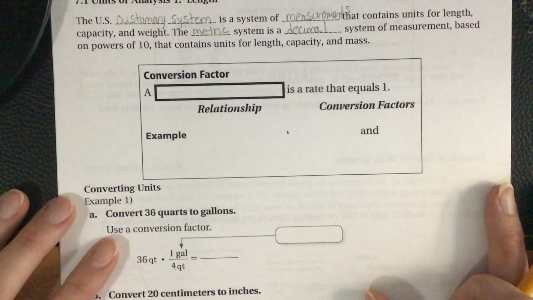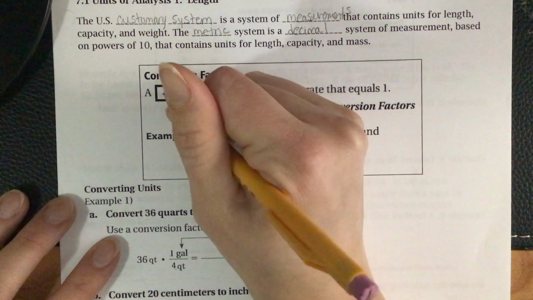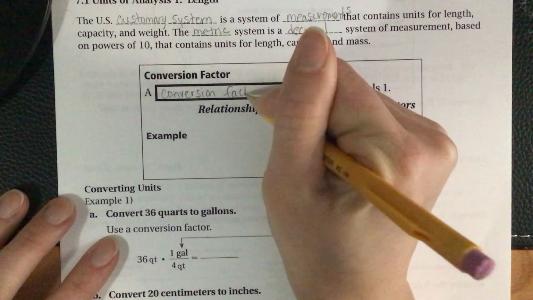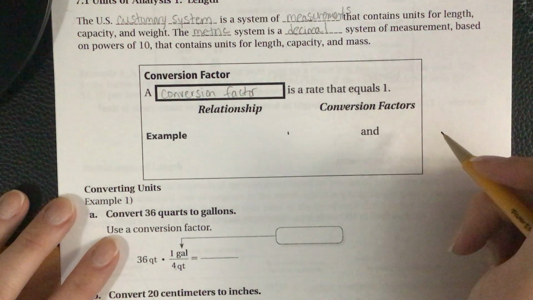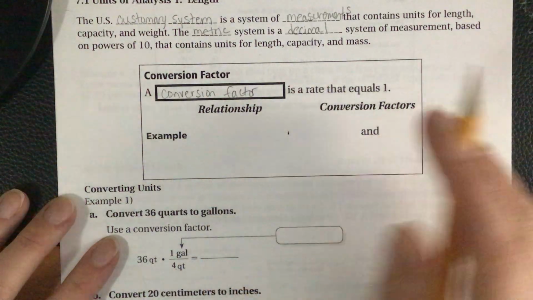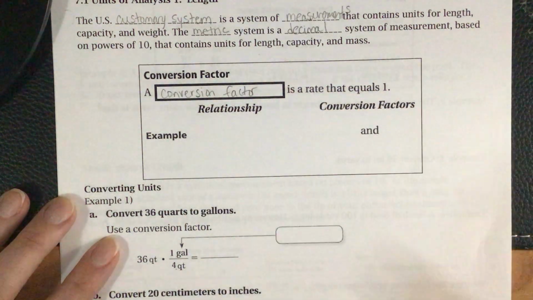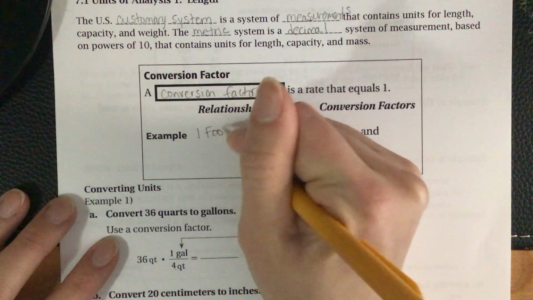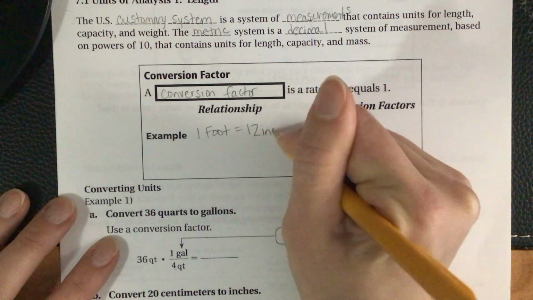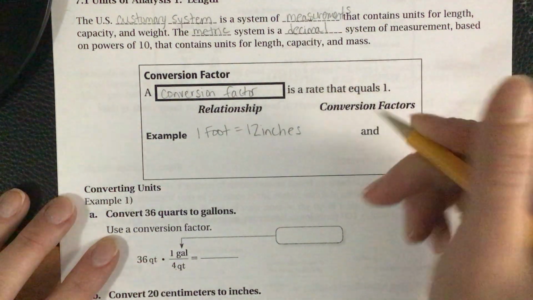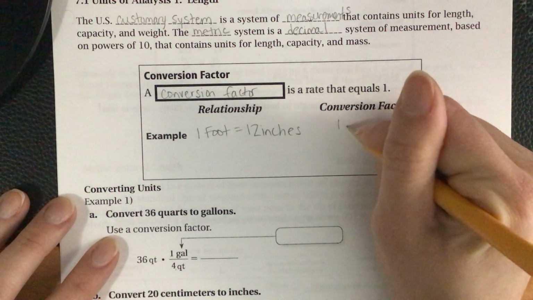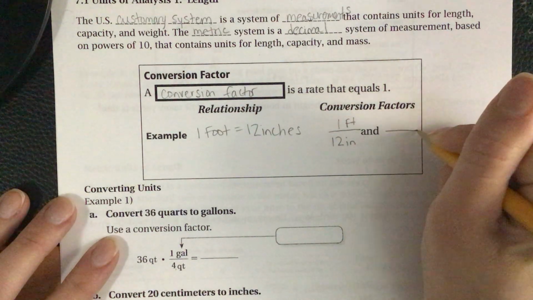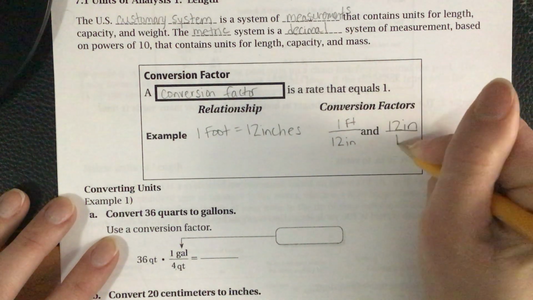We're going to work on conversions. A conversion factor is a rate that equals 1. We want to remember that relationships and the conversion factors have things that have to do with each other. For example, we know that 1 foot is equal to 12 inches. We also know that if we wrote this as a conversion, the conversion would be 1 foot to 12 inches, or we could say 12 inches per every 1 foot.